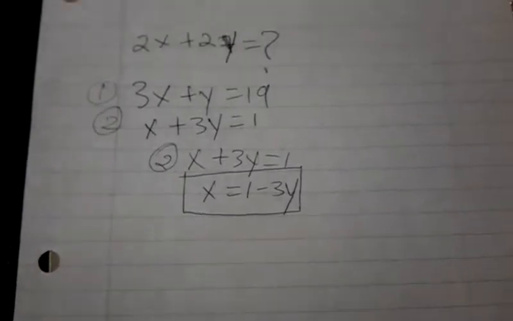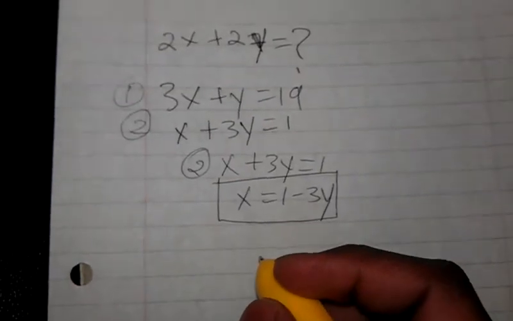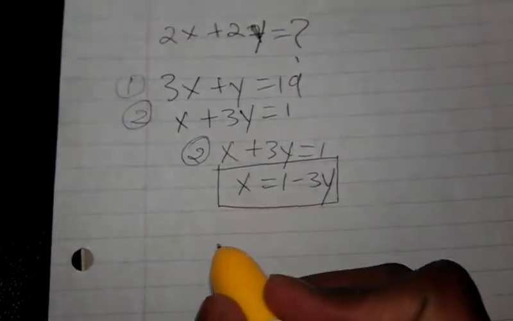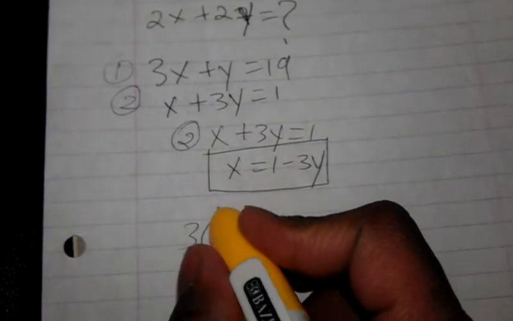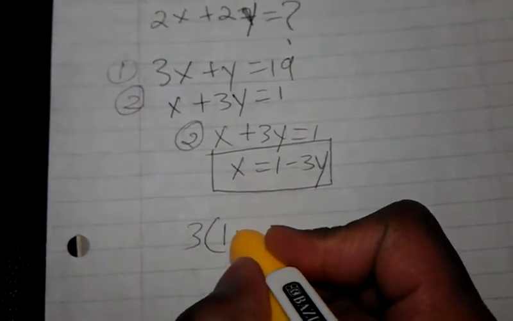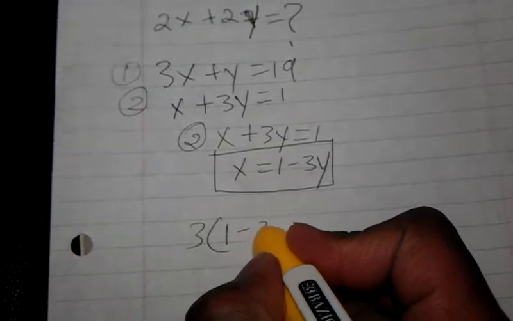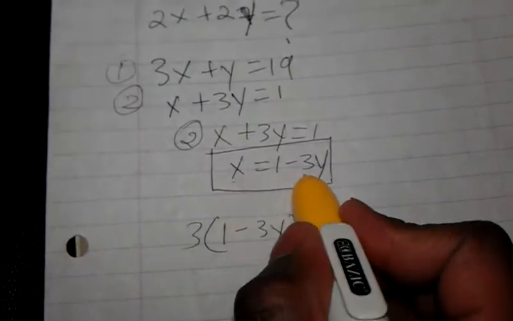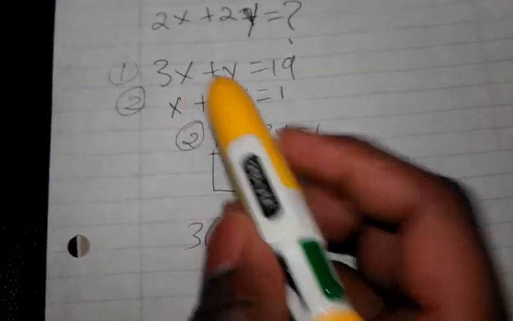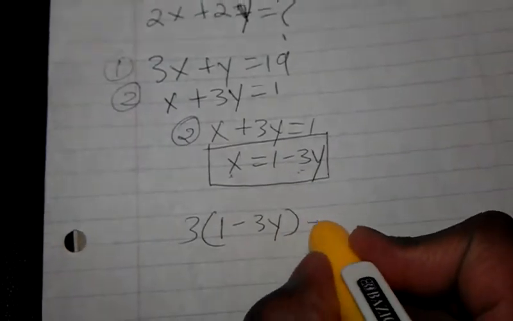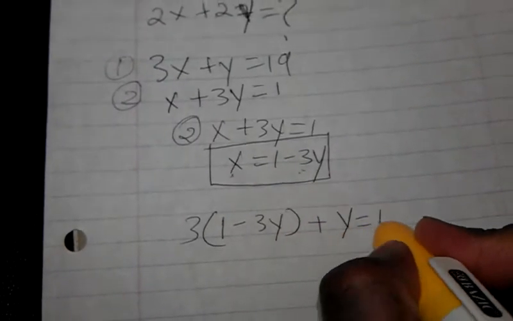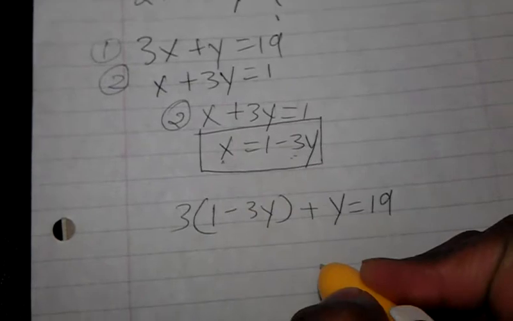Now, we can use this as a substitute for x in equation 1. So 3 times (1 minus 3y) plus y is equal to 19. Alright.